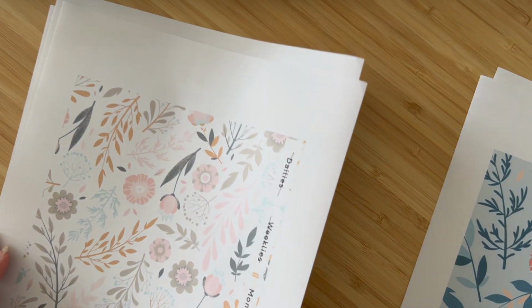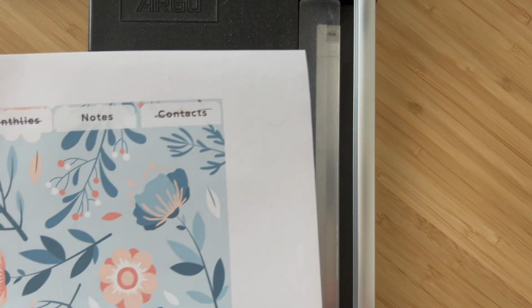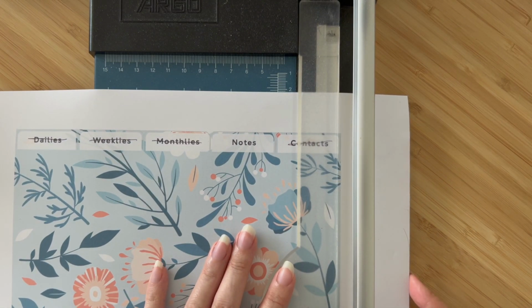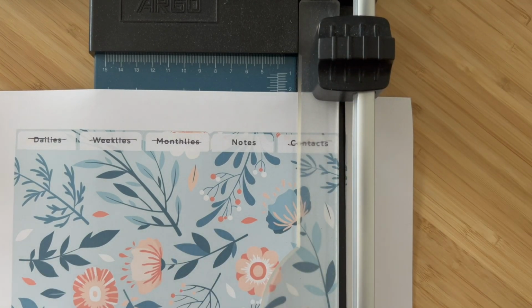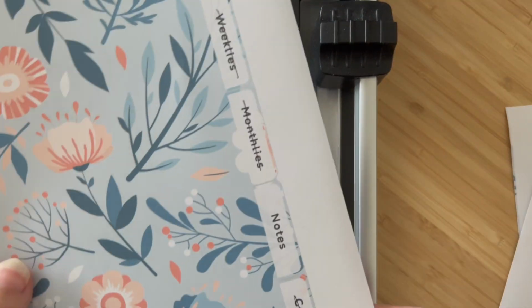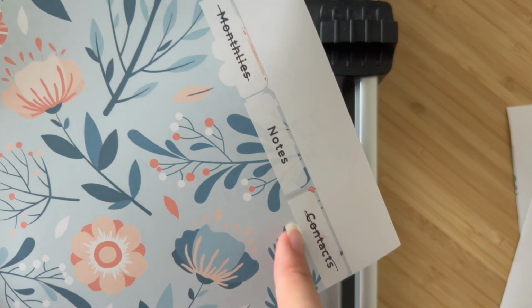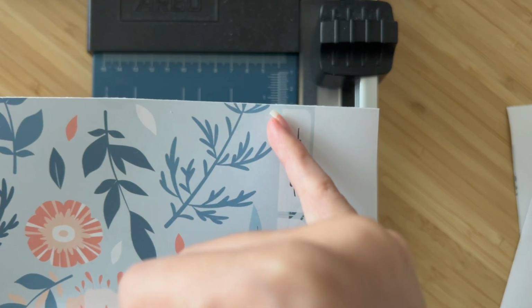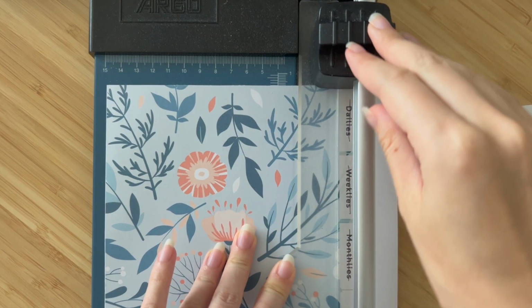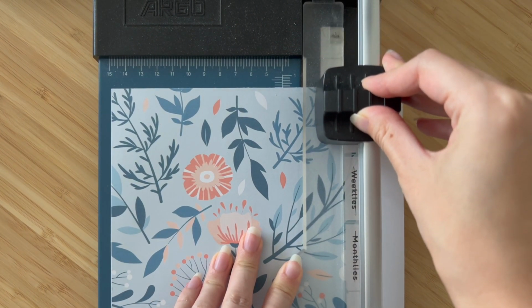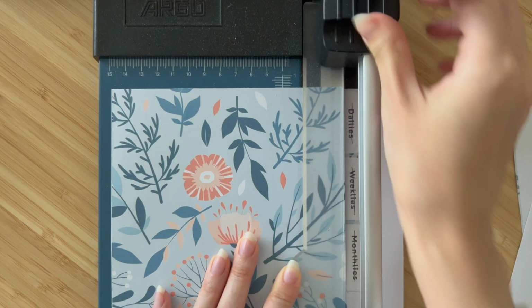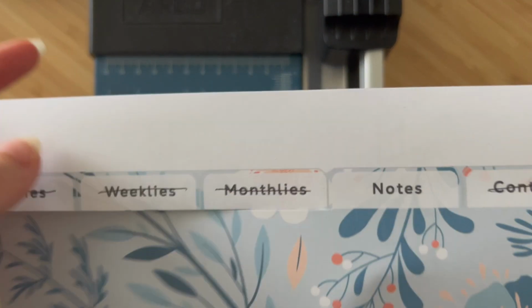And I'll quickly show you how I cut out these dividers. The easiest way is to take your paper cutter and then cut out the dividers. Now this one's the tricky part, so contacts will be cut off and then I'll have to cut around the notes and then the rest is cut out as well. So the easiest way is to slide the slider just until it hits the notes. So till here, and then take the scissors.